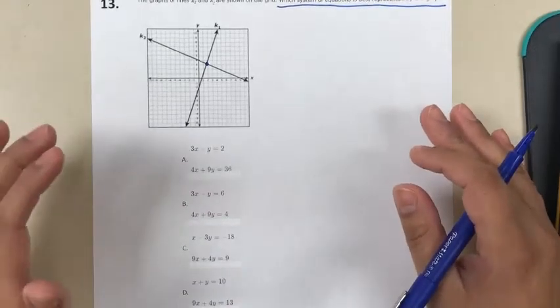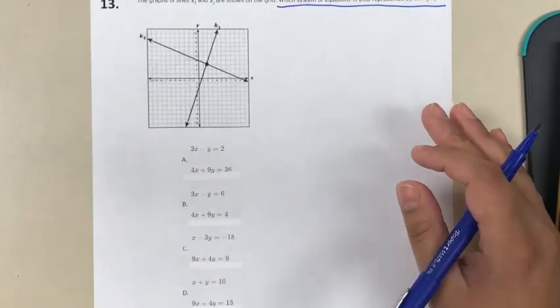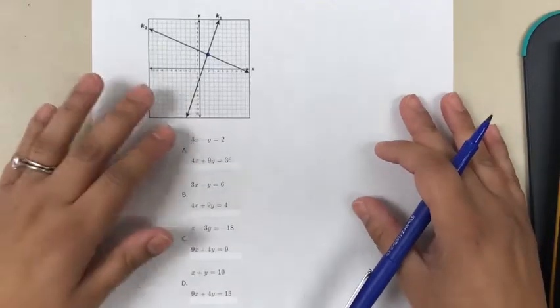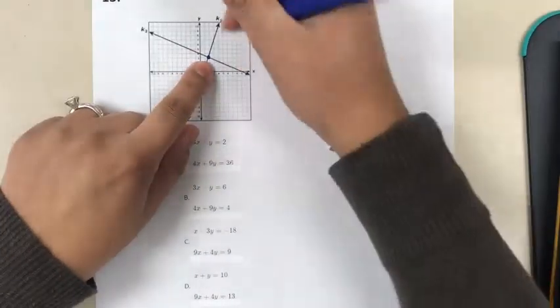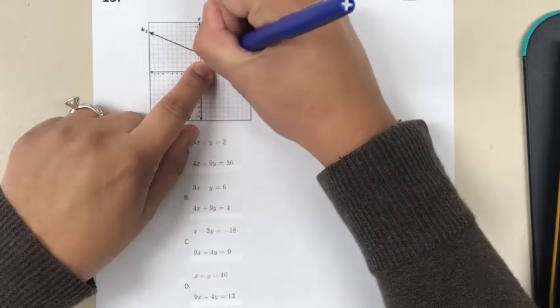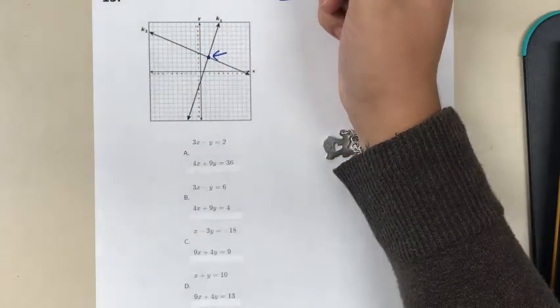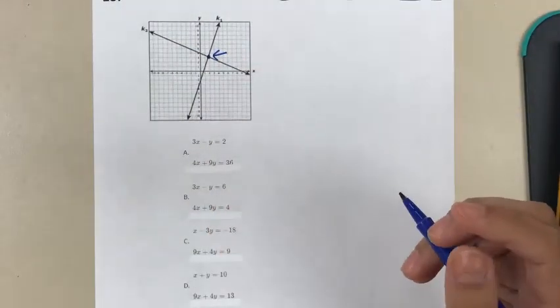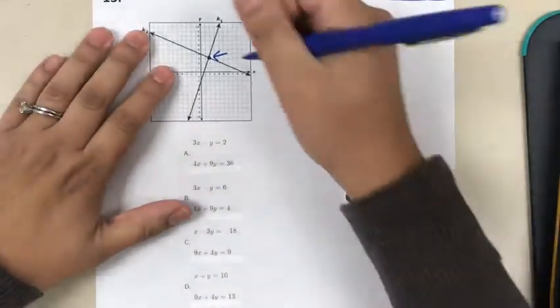And I'm going to use matrices. I love matrices. I think they're a lot easier than solving equations. So we're going to start with guesstimating what this point is. And if you notice, it's not exactly crossing the grid lines perfectly. So again, that's why we're guesstimating.